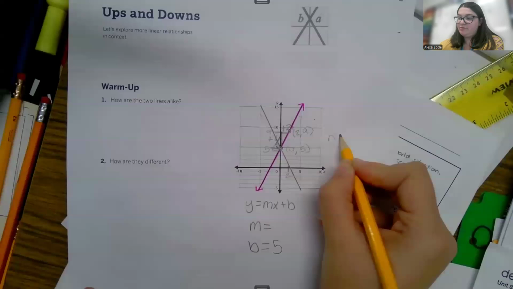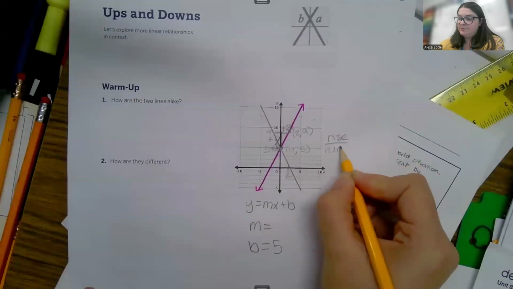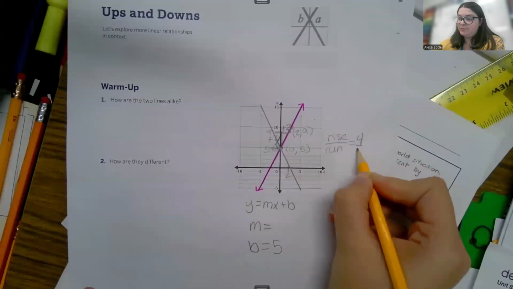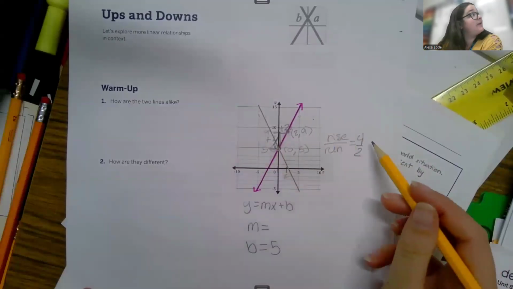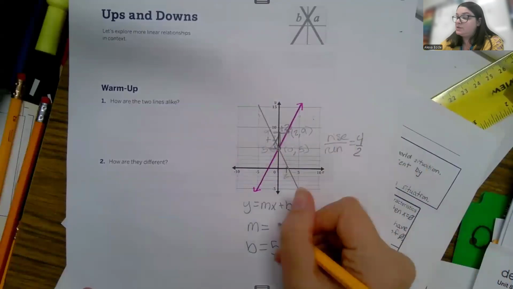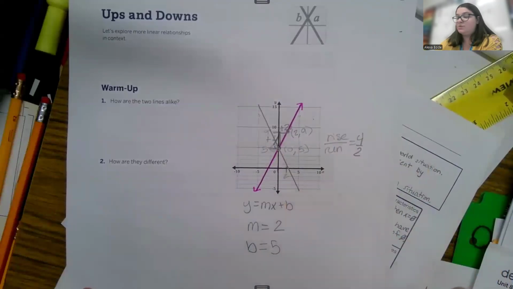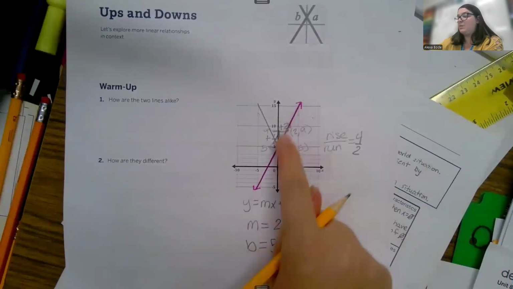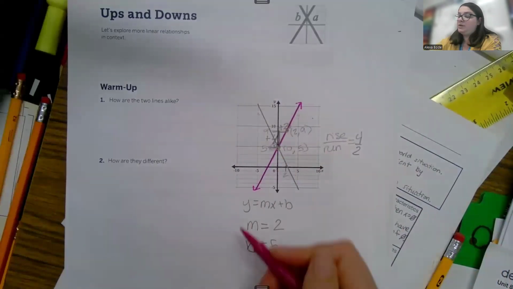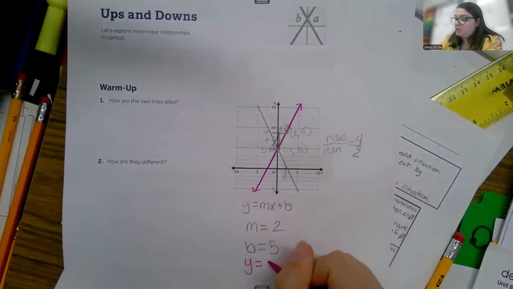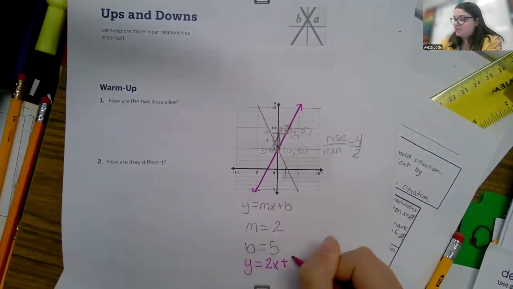So rise over run is 4 over 2. And 4 divided by 2 is 2. So my slope here is 2. My y-intercept is 5. So my equation for this line is y equals 2x plus 5.